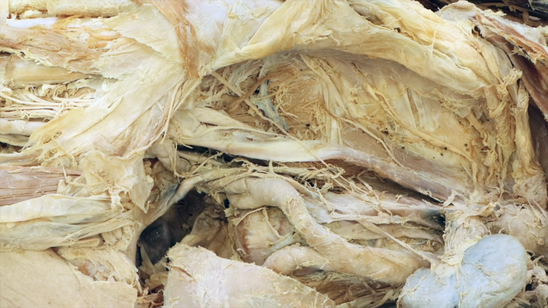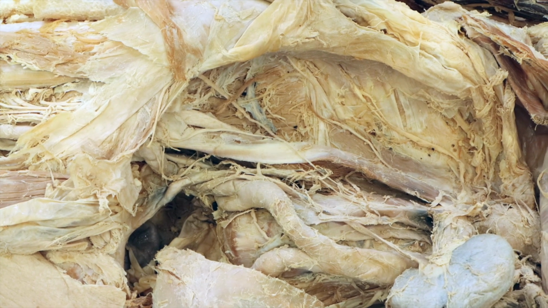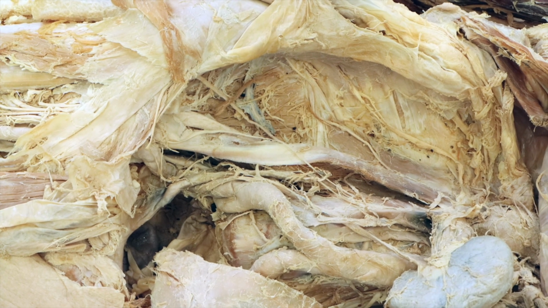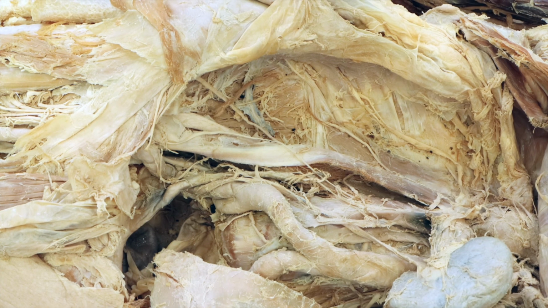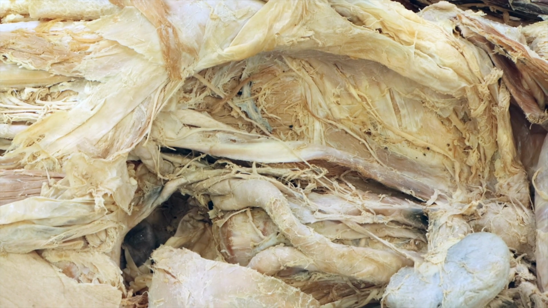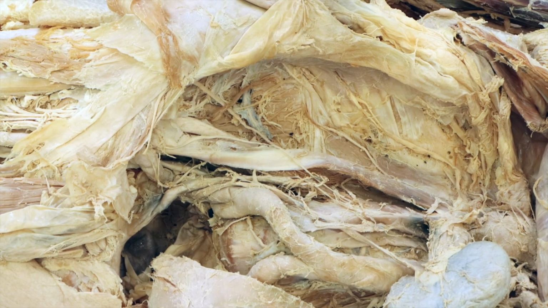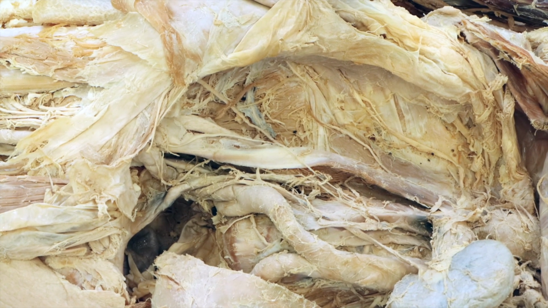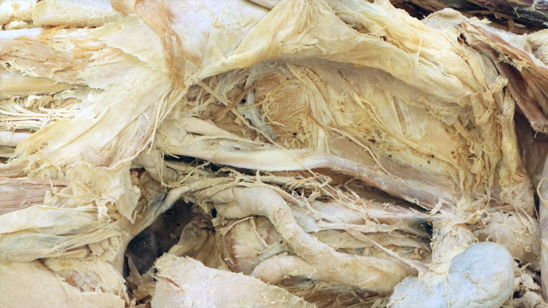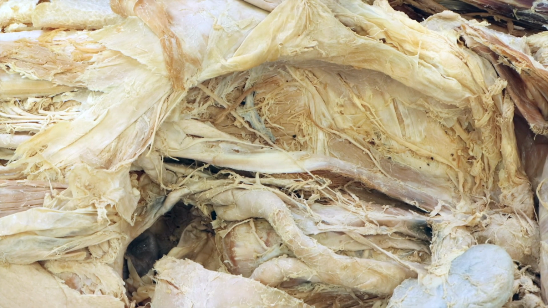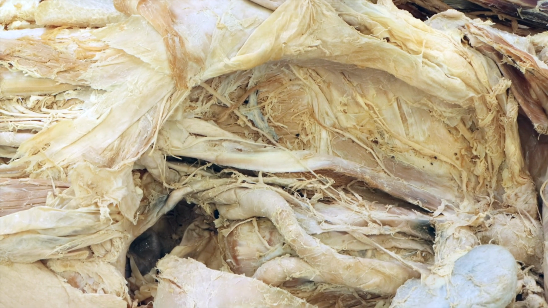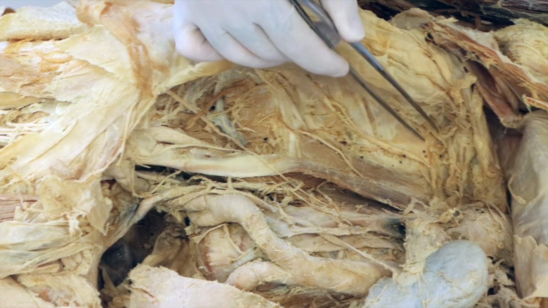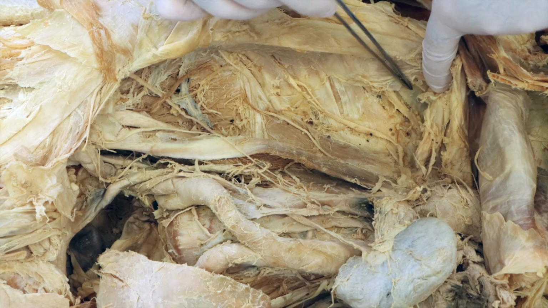And this plexus, as I mentioned, is formed by the ventral branches of the spinal cord segments L1 to L4, and sometimes receives a contribution from the thoracic spinal segment T12 as the subcostal nerve, which we can see under the 12th rib.